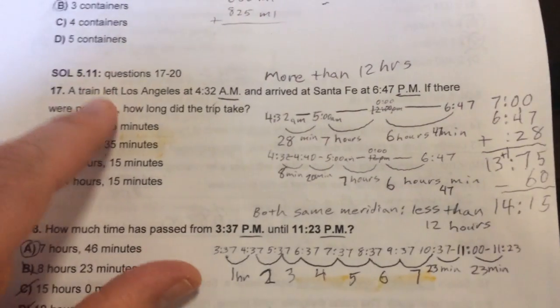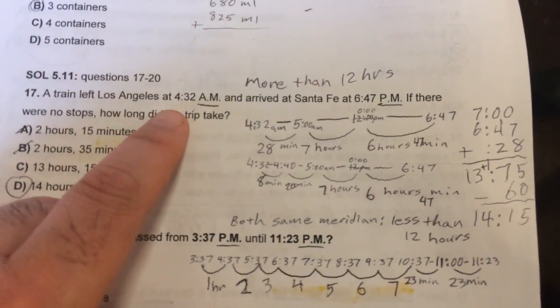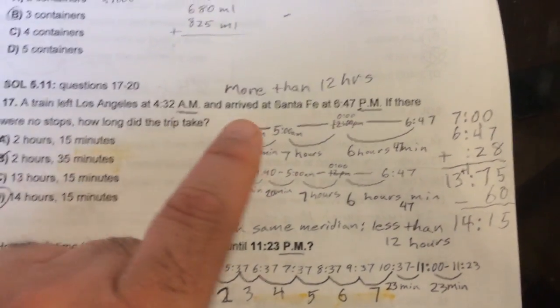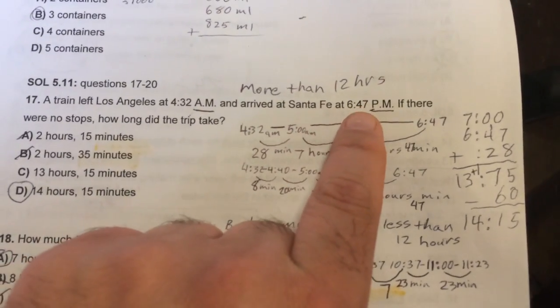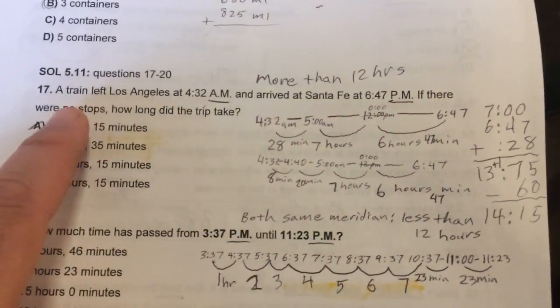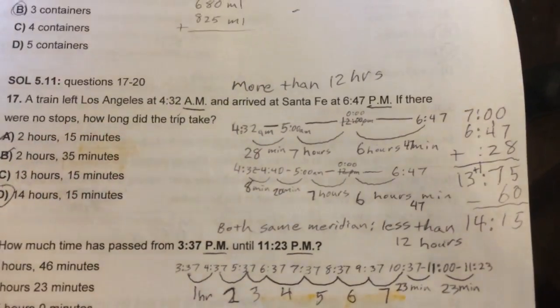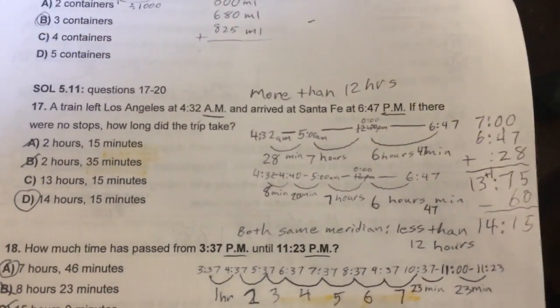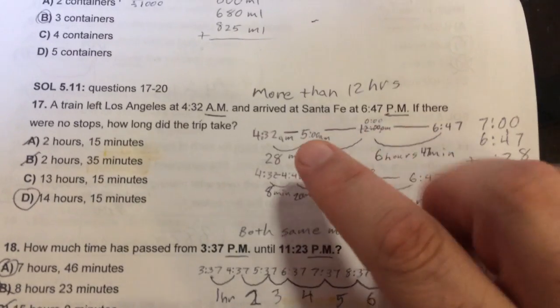Okay, so I'm reading this. A train left Los Angeles at 4:32 a.m. and arrived at Santa Fe at 6:47 p.m. If there were no stops, how long did the trip take? So we're going from this point to this point. How long did the trip take?